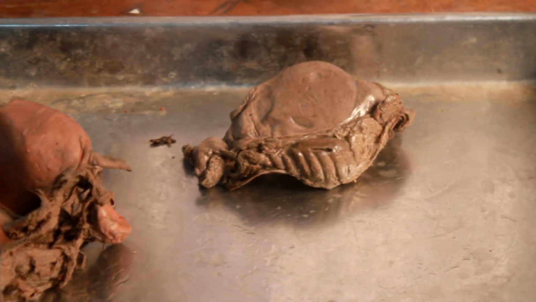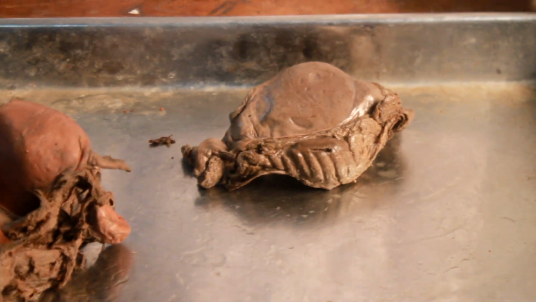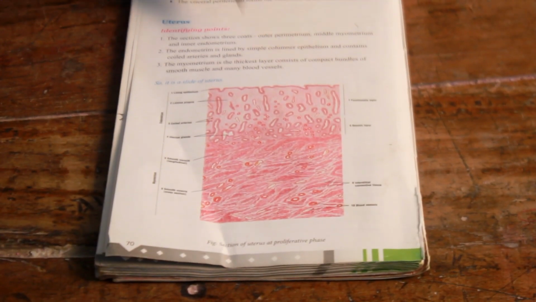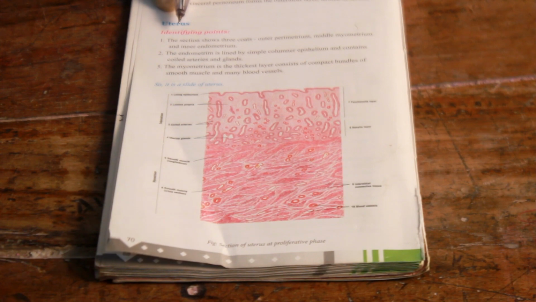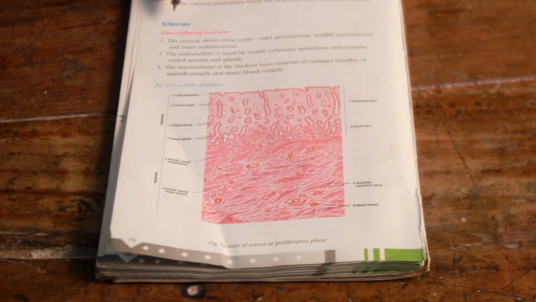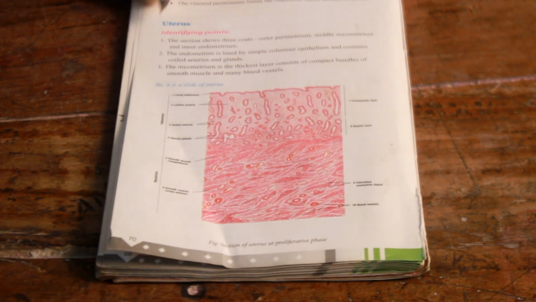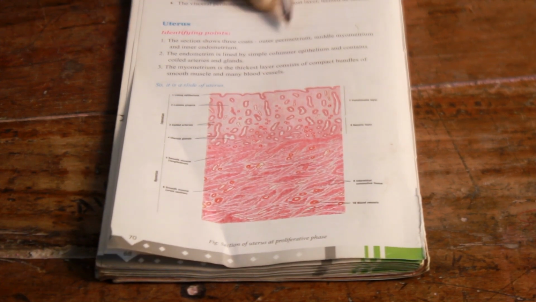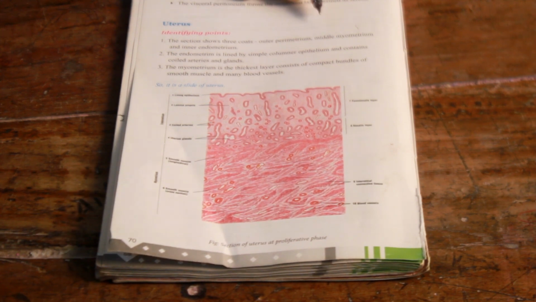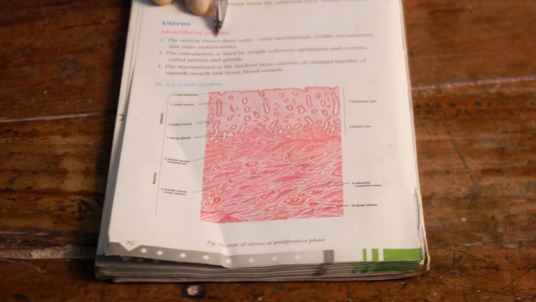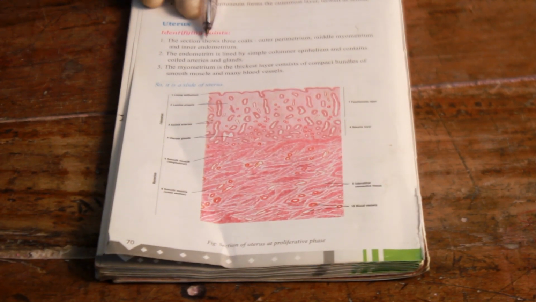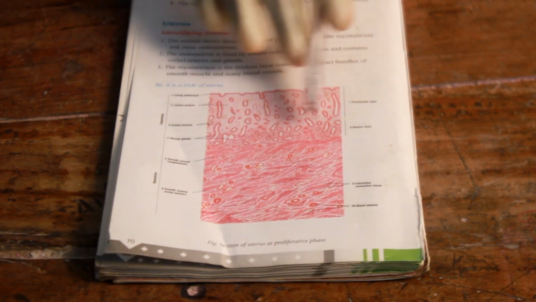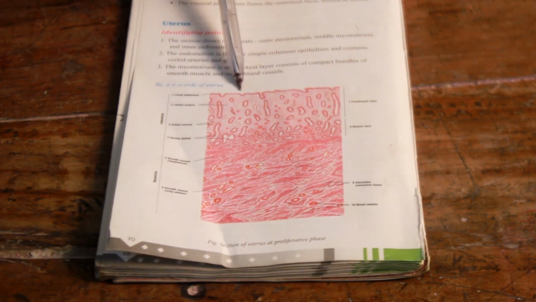Now come to the structure of uterus. This figure shows the histological structure of uterus. The uterus consists of three coats. From outside inward: the outer perimetrium, middle myometrium, and the inner endometrium. The endometrium again consists of lamina propria and lining epithelium.